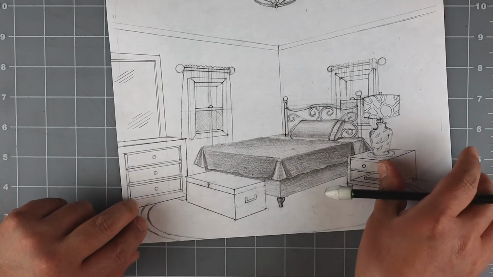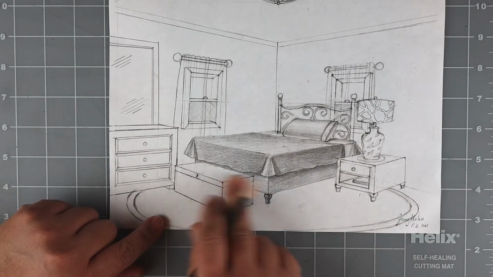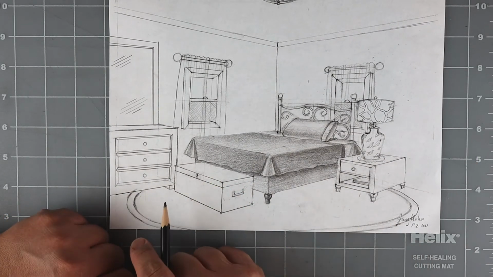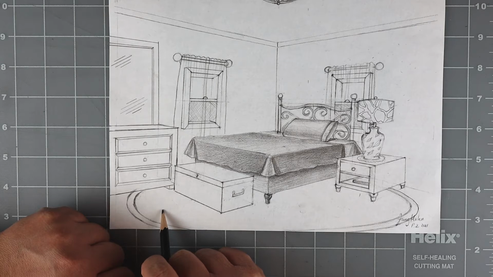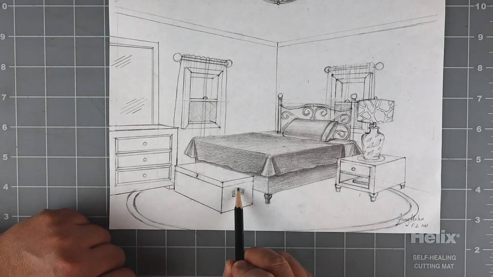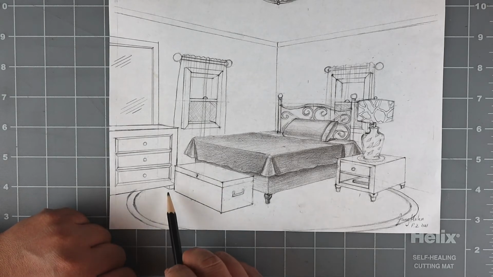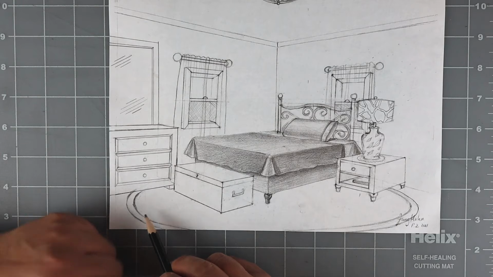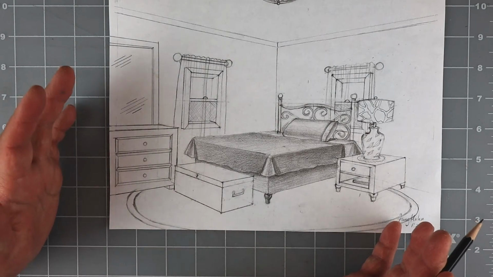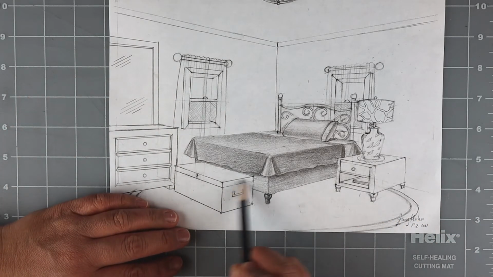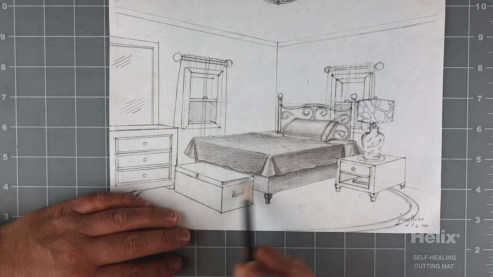Let's go to the trunk next. And the trunk is going to be shaded the same way as we have shaded the bed. This is going to be the dark side, the lower right-hand side. The left side is going to be medium, and the top is going to be light. So let's just say that the trunk is a pretty dark colored item. So let's go ahead and make that really dark.